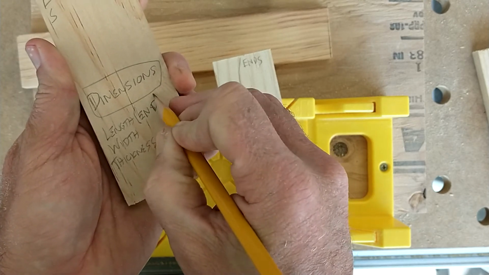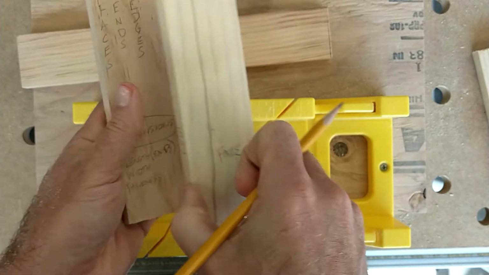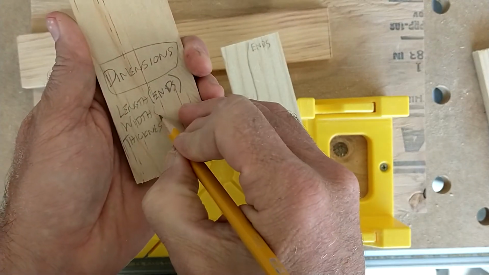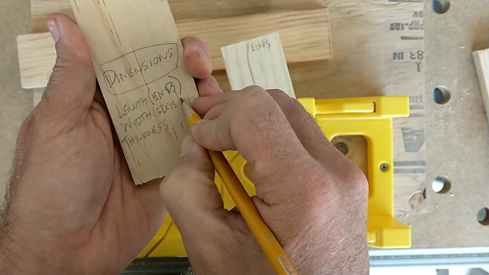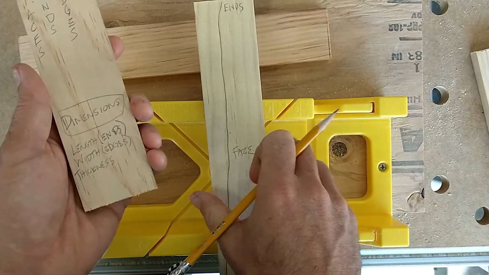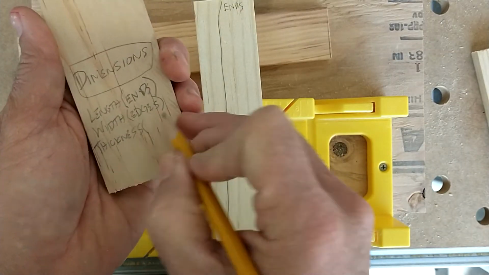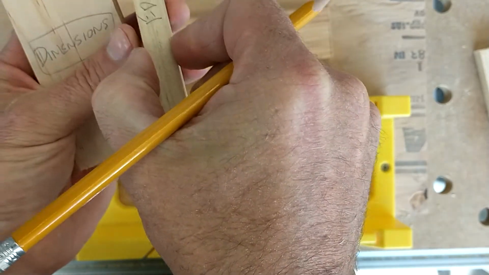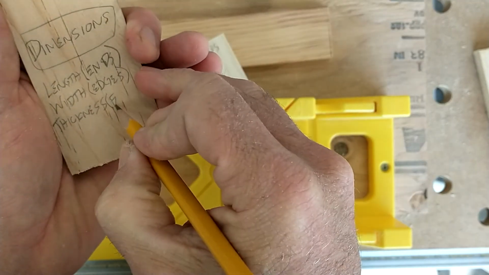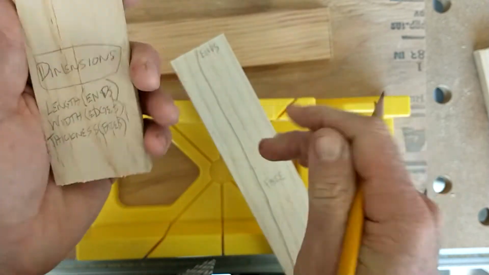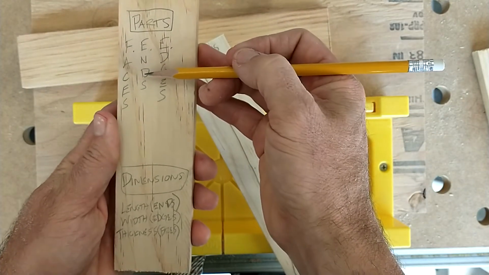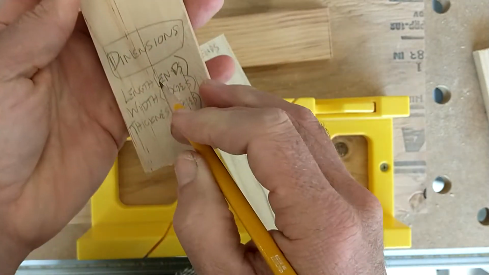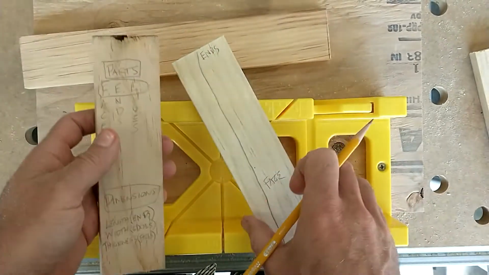The width of a board is always from edge to edge of that line. So I'm going to say edges. And then the thickness is from face to face. So it goes from here, one face to the other face. That is the thickness of our board. So parts: face, ends, edges. Remember, we're using the word FEE. Our dimensions: length, width, and thickness.